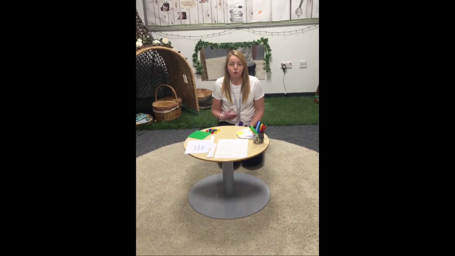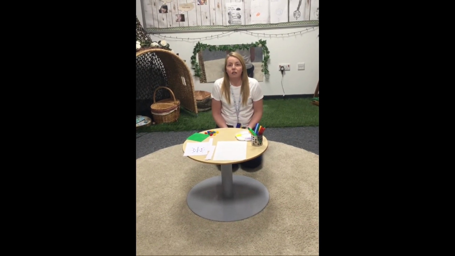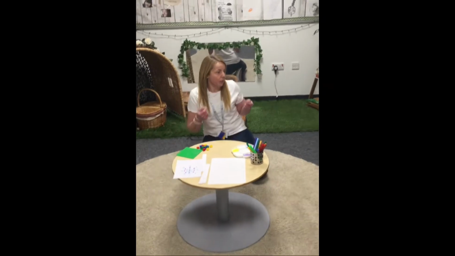So the first step would be just to be able to identify. So have a look around the room and see if you can find pattern. So you might be looking for dots or stripes or any sort of pattern at all. So I'm going to have a wee look around this room and I'm going to see if I can point out some patterns to you all, okay?